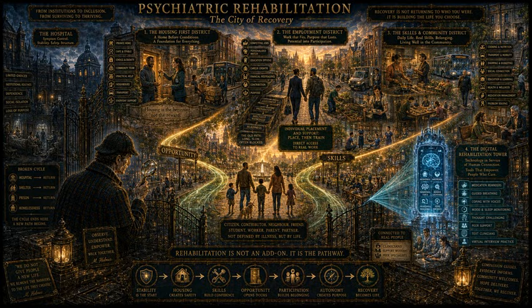You could use that for employment training, too. Absolutely. We are using VR to simulate job interviews. A patient can practice interacting with a virtual hiring manager, making mistakes, managing their anxiety, and refining their social skills without burning a real-world employment bridge.